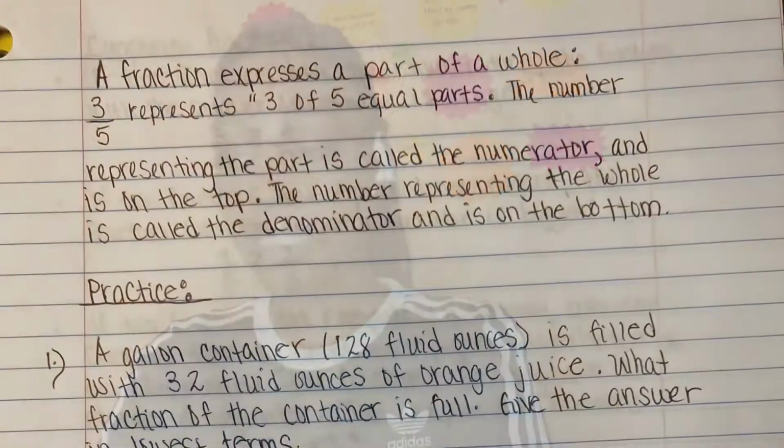All right, you guys, so let's just go ahead and get right into it. Today we are going to be talking about fractions in relation to the math GED portion. A fraction expresses a part of a whole. 3/5 represents 3 of 5 equal parts.